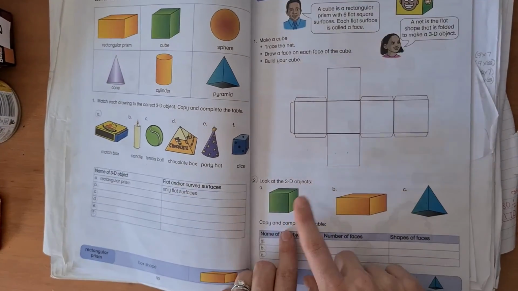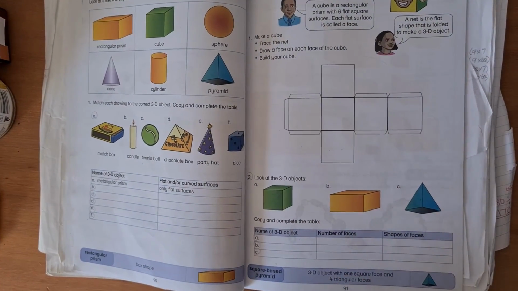Okay, so find any of these kind of items at home, cut pieces of paper, stick them on them to help you count the number of sides, and good luck.